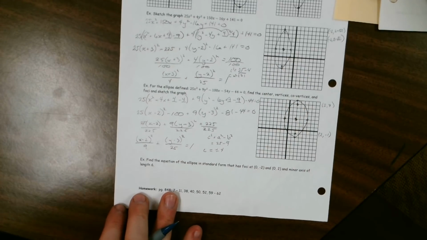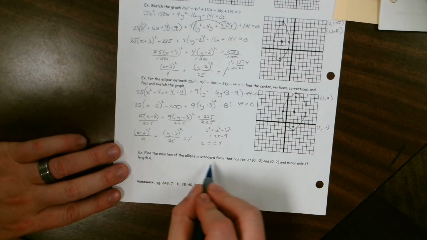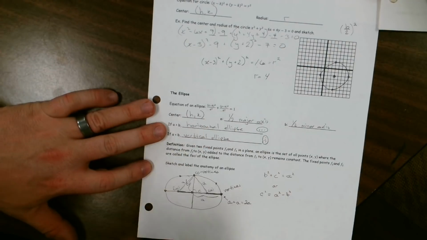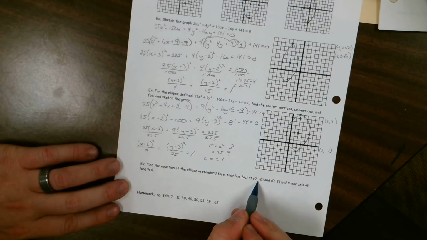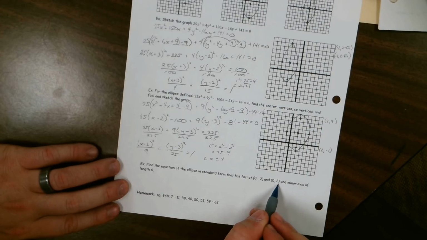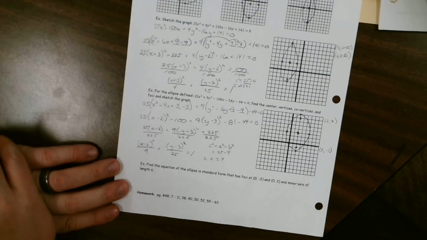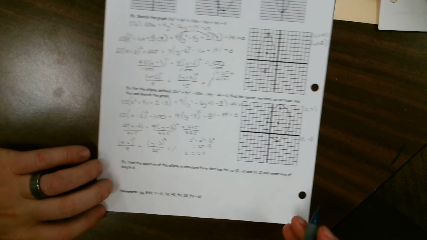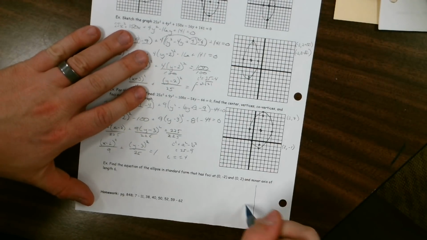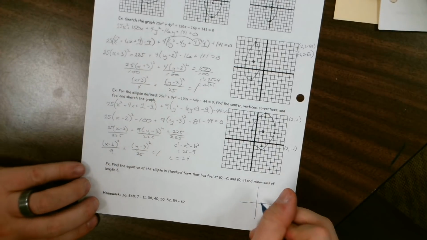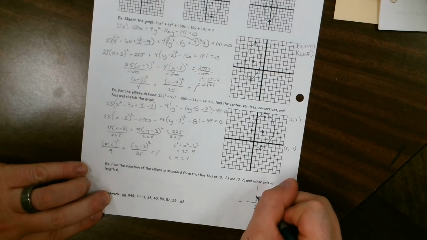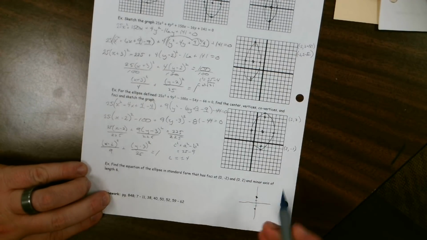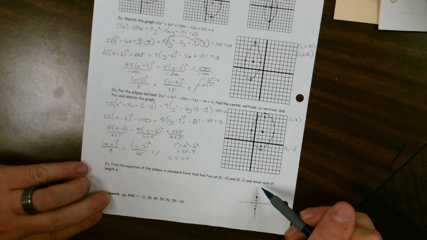The last example here, we're trying to find the equation of an ellipse in standard form. So again, we're trying to make our equation in standard form just like an ellipse that has a foci of 0, negative 2, and 0, 2, and a minor axis of length 6. Okay, well, if we sketch this really quick, 0, negative 2, and 0, 2. If I know the foci are there, that means my ellipse is vertical.